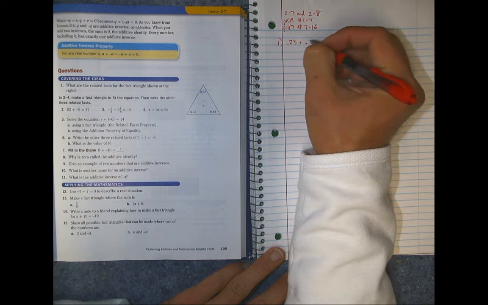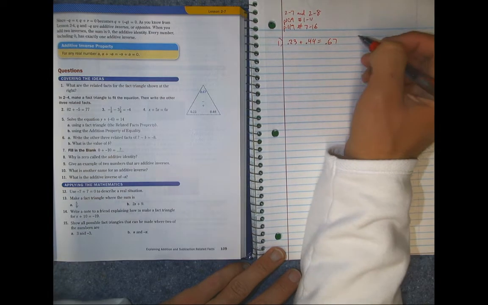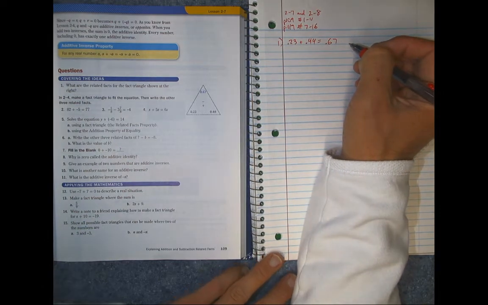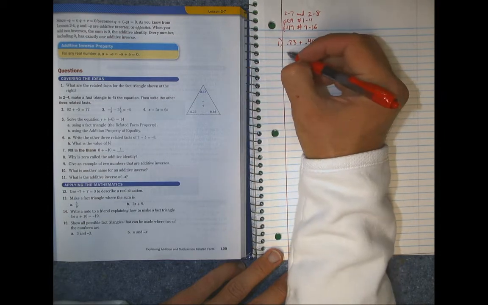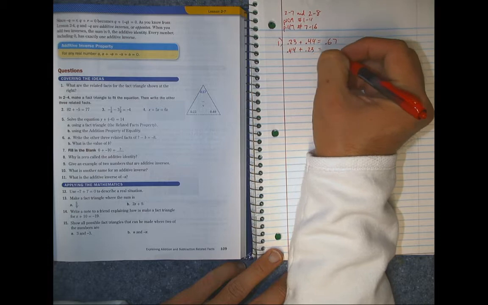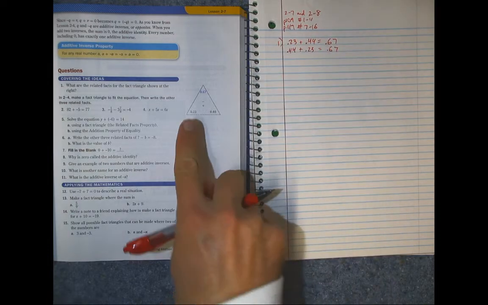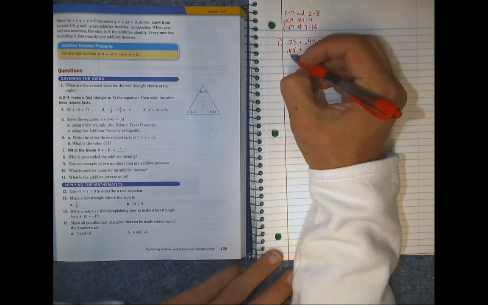0.23 plus 0.44 equals 0.67. And then you can always go the opposite direction as well. 0.44 plus 0.23 equals 0.67. So we went around this way, we went around this way. You can also read it from top to bottom.